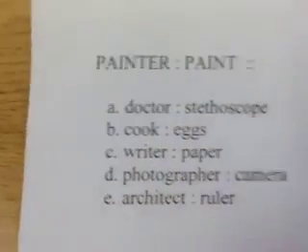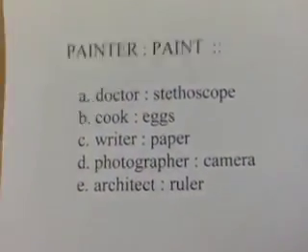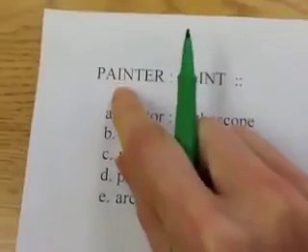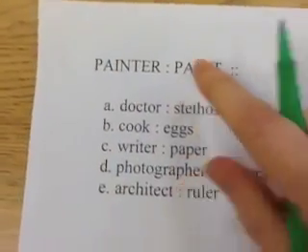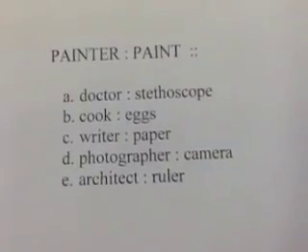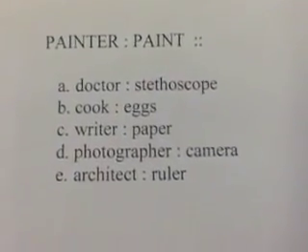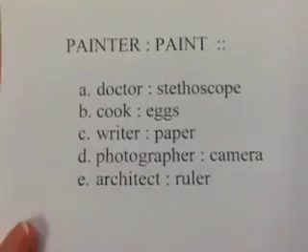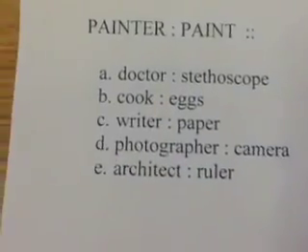This one is particularly tricky. Here's what it looks like. So we've got the word painter is to paint as, and then we need to decide which of these is our best choice for the same relationship. So we need to come up with that sentence that decides what's the relationship between a painter and paint.